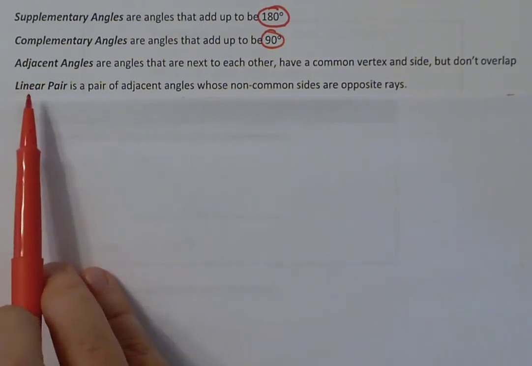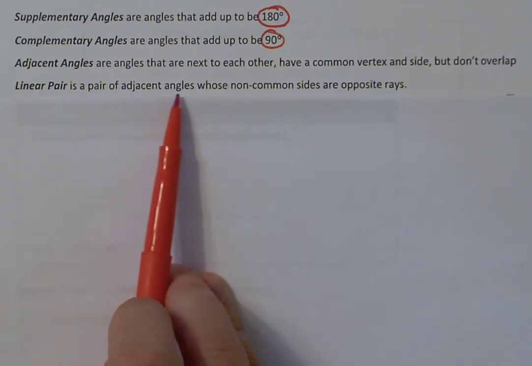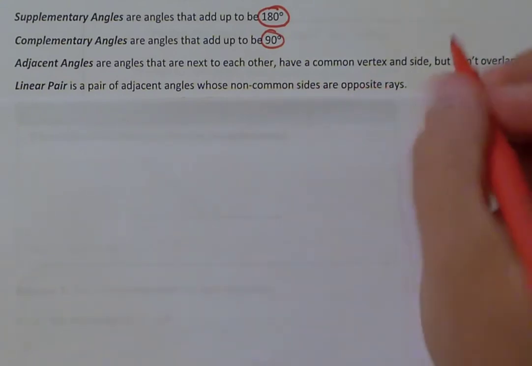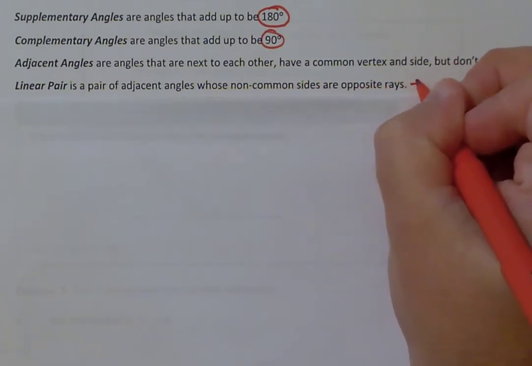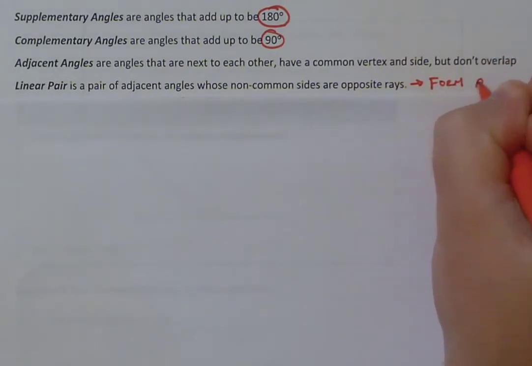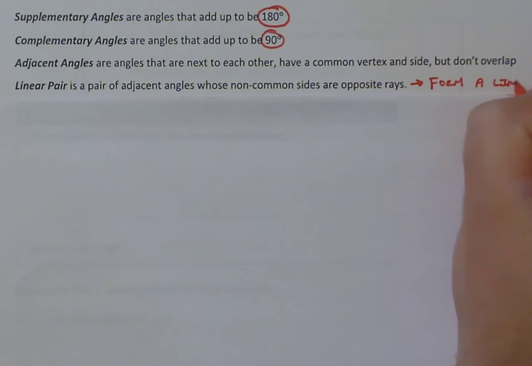All right, a linear pair is a pair of adjacent angles whose non-common sides are opposite rays. A linear pair means that they form a line. And in fact, they form a straight line. So whenever you hear that a set of angles are a linear pair, that means they form a straight line for all intents and purposes.